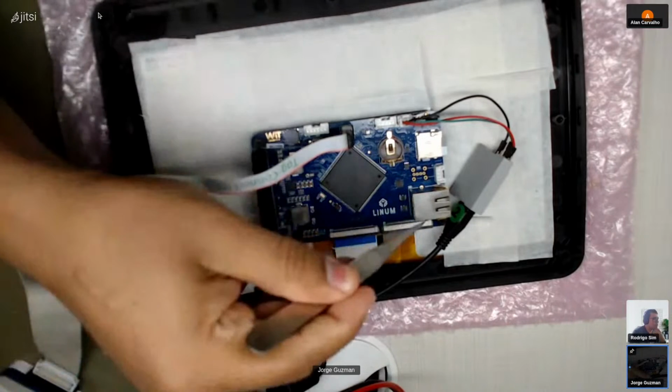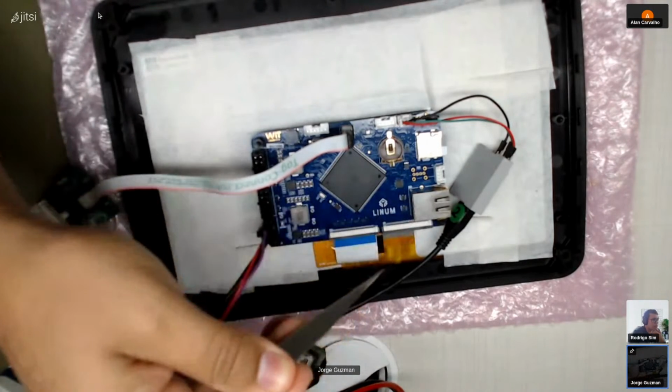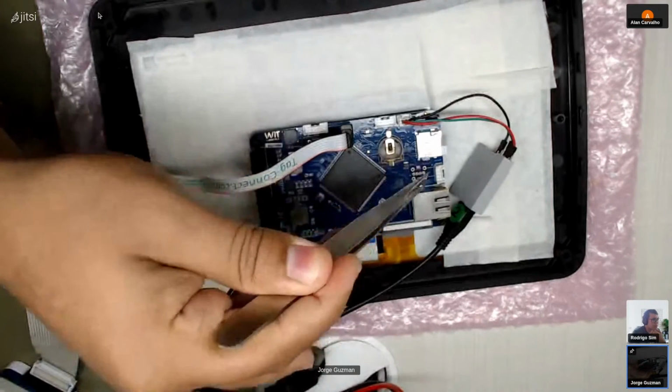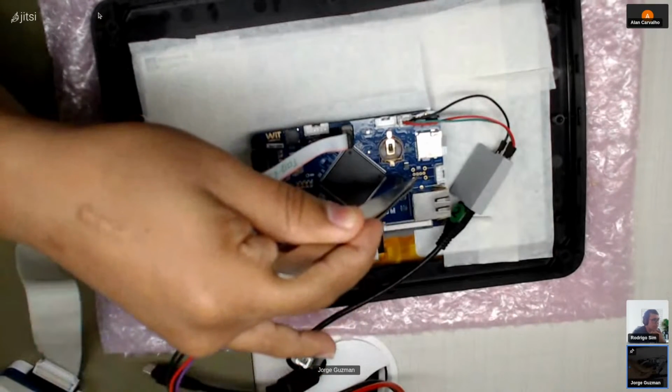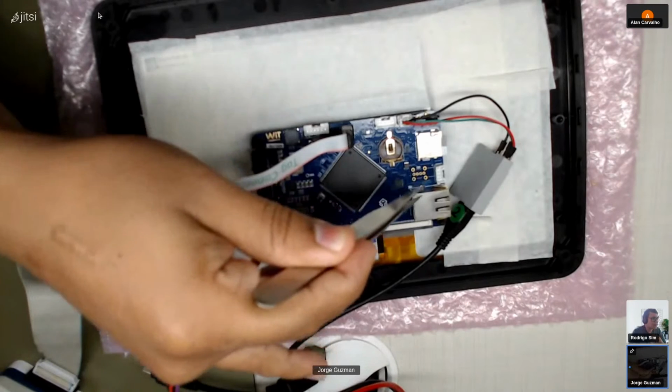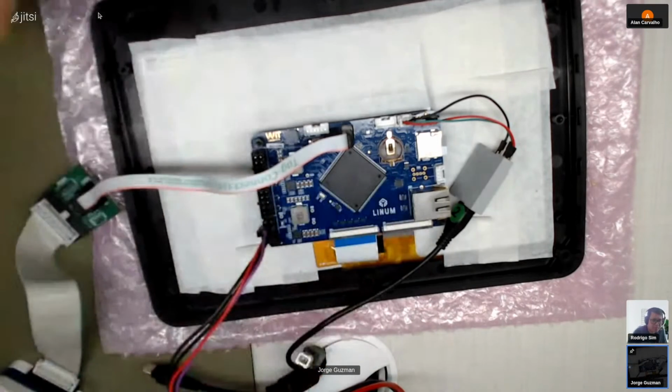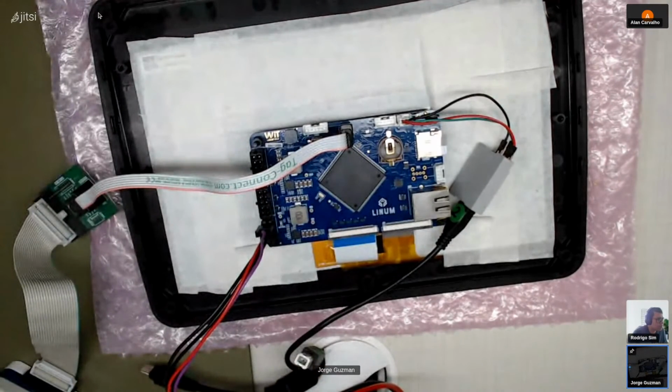For example, they have Ethernet, an SD card, and a USB, and you can use this USB like CDC or other things that the library can make available.